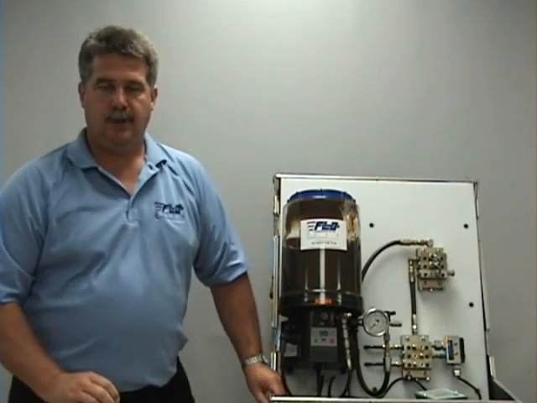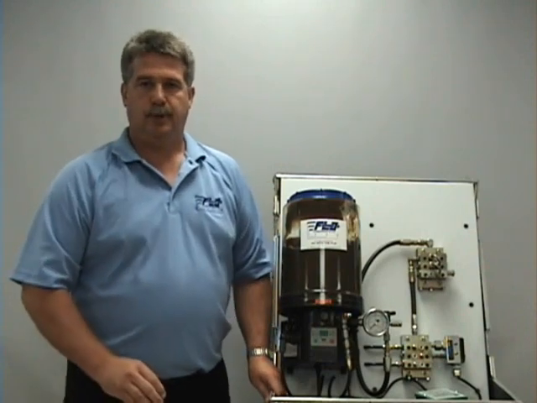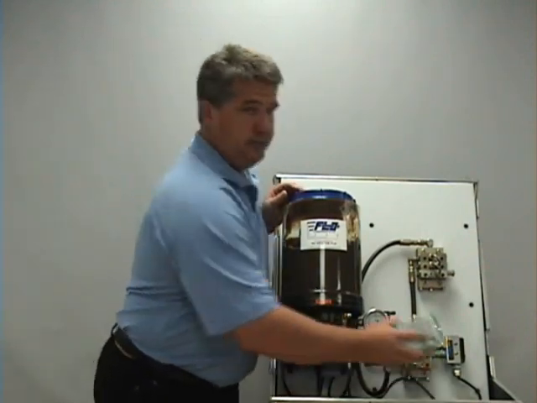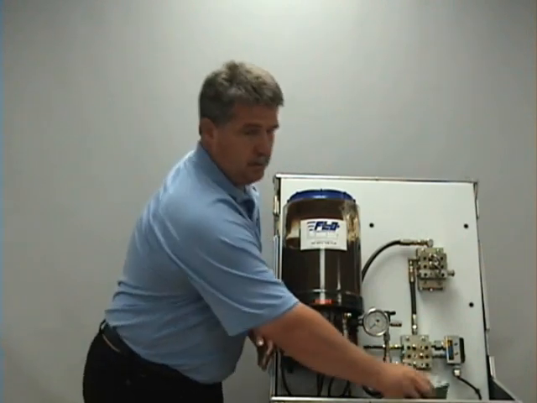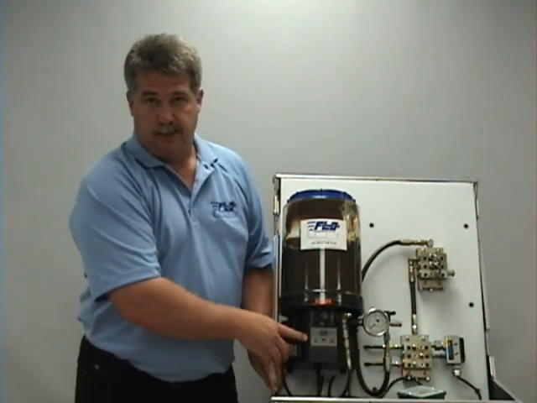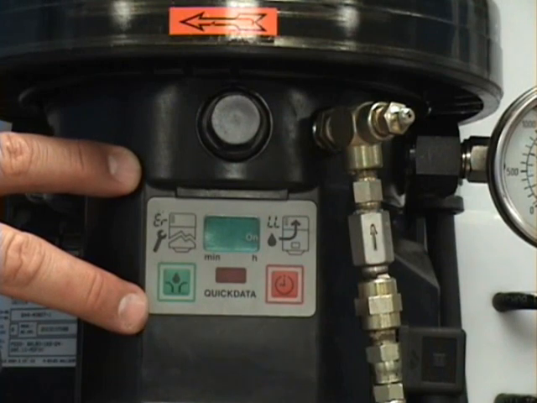The first one we'd like to talk about is the controller timer. You can have controller timers that are standalone, separated from the system, or they can actually be built right in. Timers can be either simple on and off, or a fully monitored controller looking for system failure, low level, high pressure.